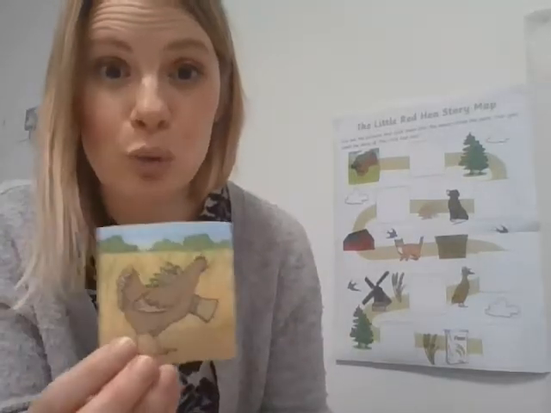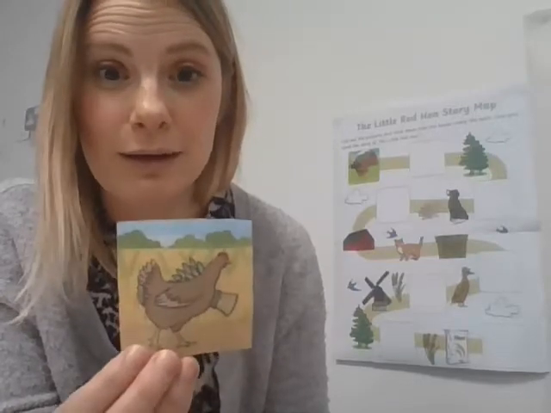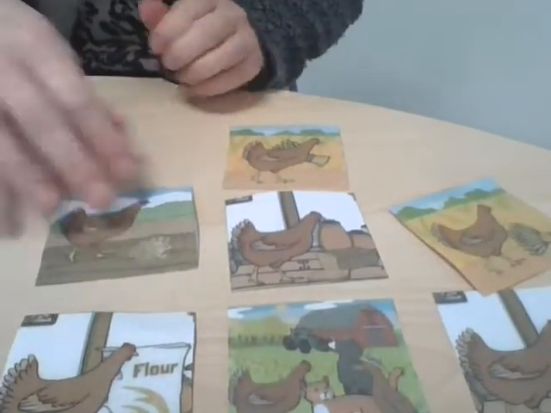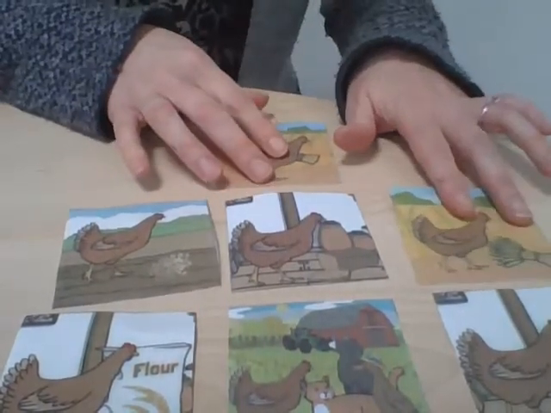By the way, Reception, if you haven't yet got your pictures, but you get them, then I'd like you to go and get them now because you'll need them cut up, ready for our lesson. So let's have a little check. I'm going to show you my pictures and you should have the same ones. If you haven't got the same ones, that's okay. You can use mine for now.